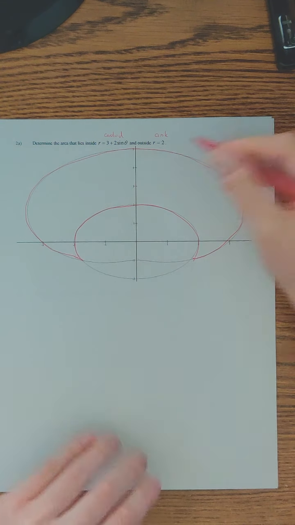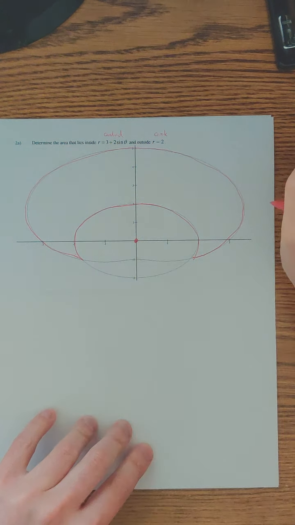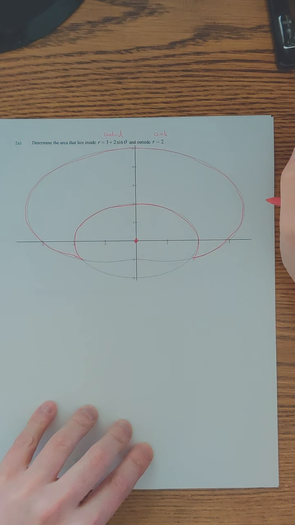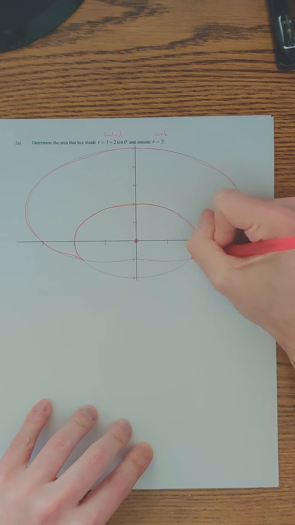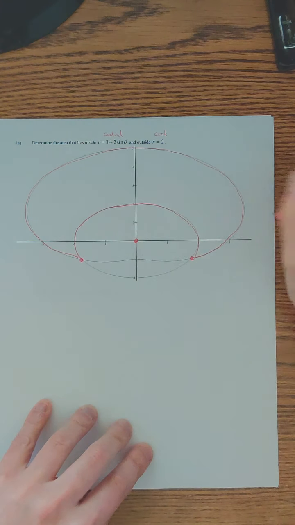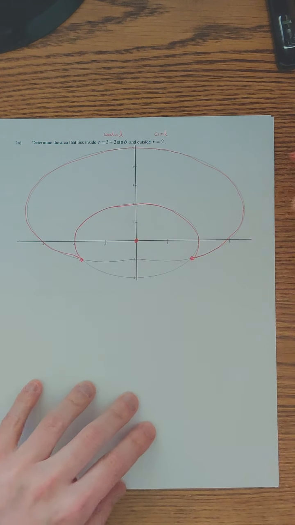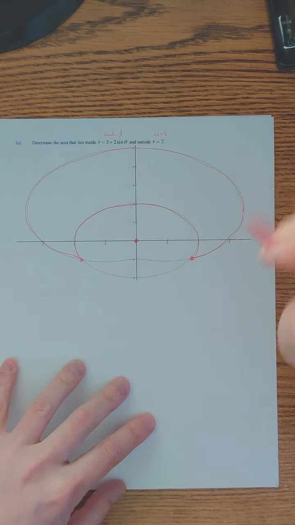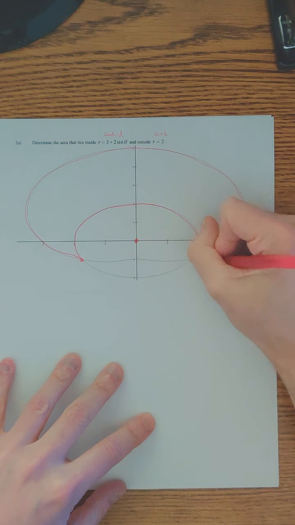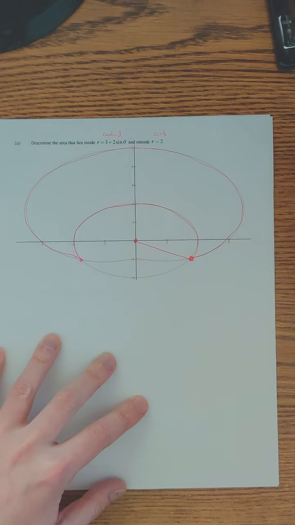And you'll notice there's an issue here. That region is not adjacent to the pole. So that's one thing that we're going to have to take care of here. The other thing we're going to have to take care of is figuring out what we have to integrate from. So the very first thing we're going to do is look and say, okay, where does this region start? Well, if I'm going counterclockwise, it starts here.